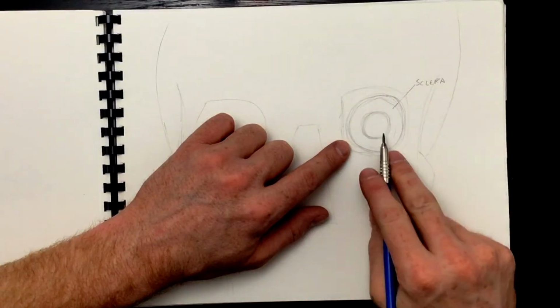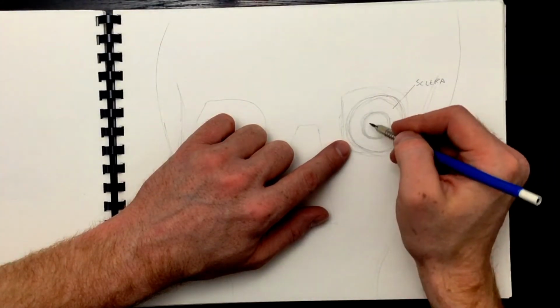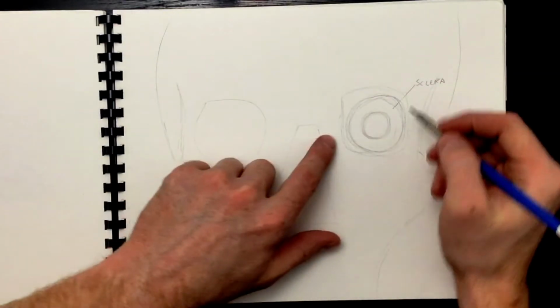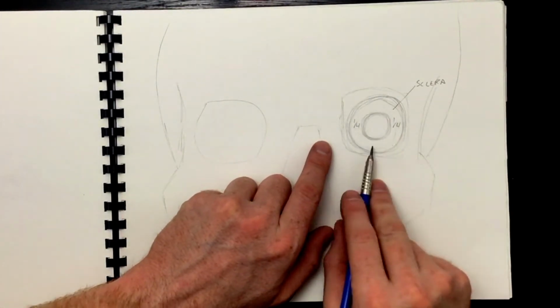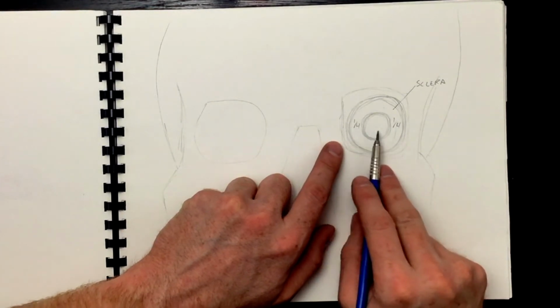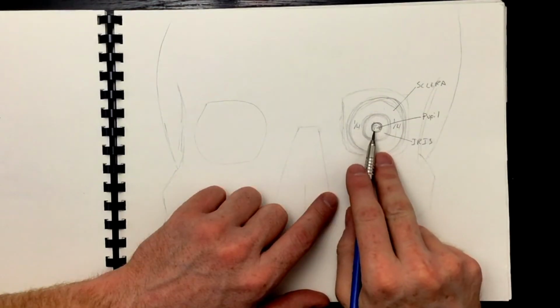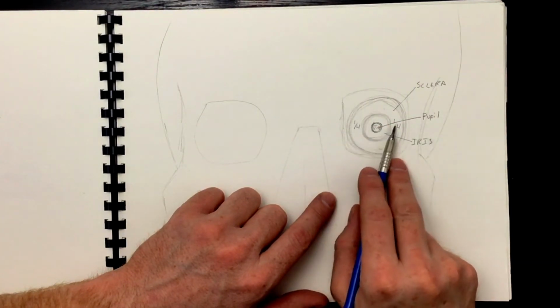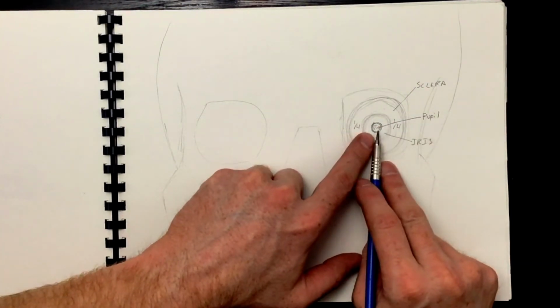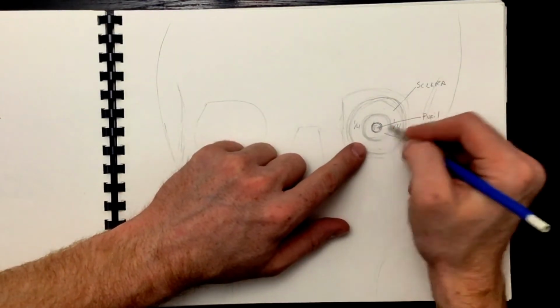And the white part of your eye is going to be called the sclera. The sclera is going to take up, from viewing head on, about 1/4 and 1/4. Together, about half of the width of the eye is going to be the sclera. So here we have our pupil, our iris, and our sclera. 1/4, half, 1/4.